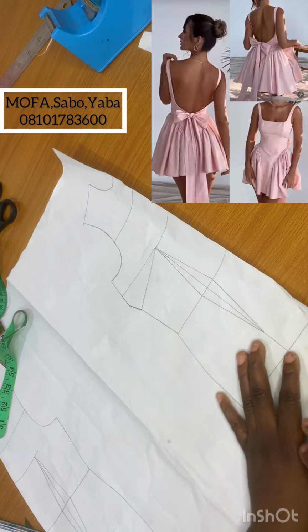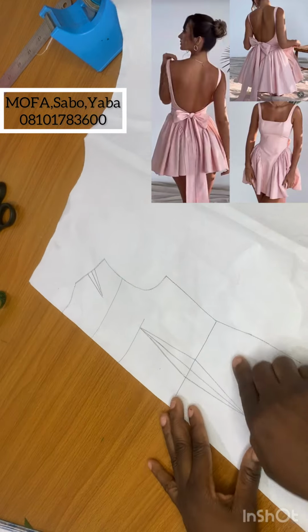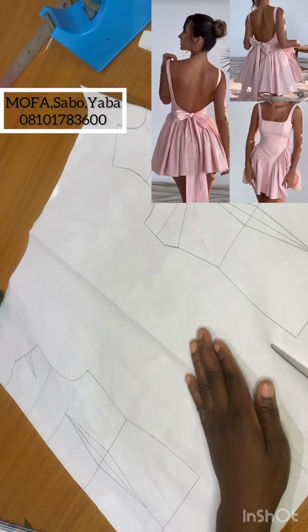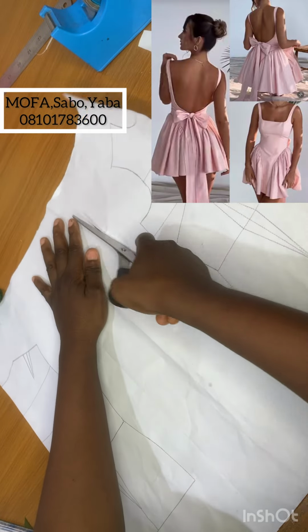I am going to show you how to cut the pattern for the asymmetry dress you are seeing on the screen. The first thing you need is your bodice block. I'm going to work with the front and back bodice block. The next thing you want to do is separate the pattern so that you can work well.